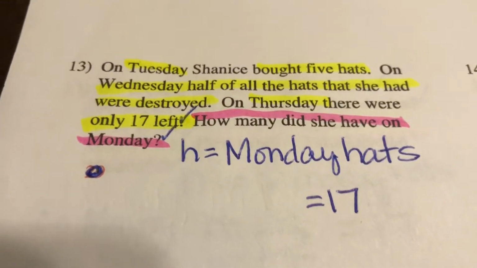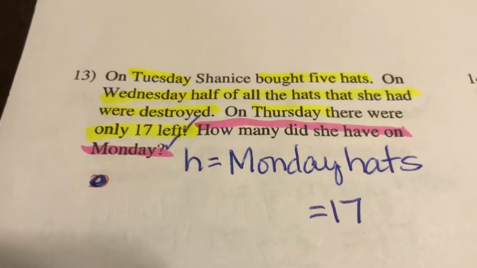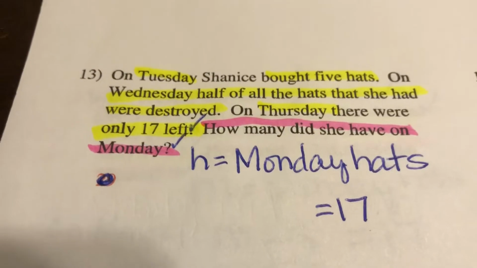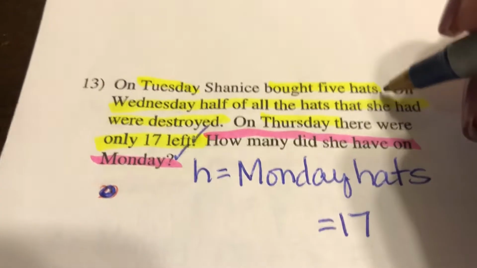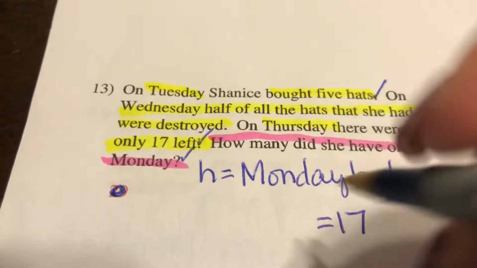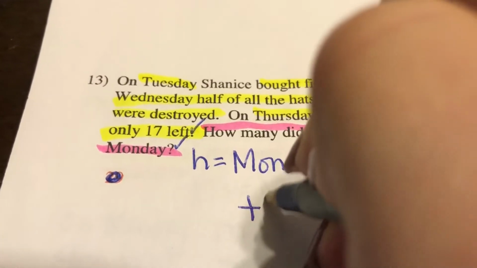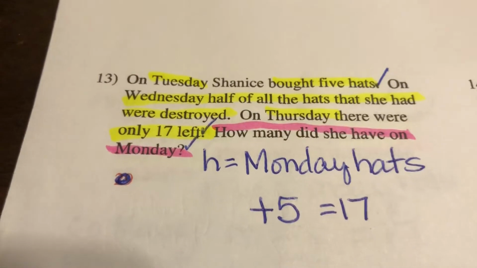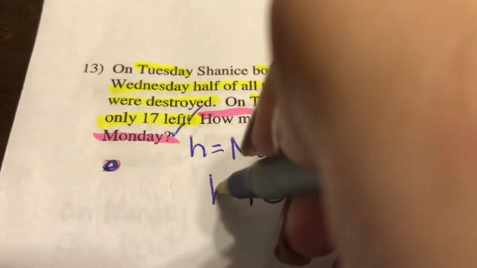Then I'm going to go, and I know that she bought 5 hats on Tuesday. So if she bought, that means she added to her hat collection. And what did she add to? Well, she added to the one she had on Monday, so I'm going to put H plus 5.